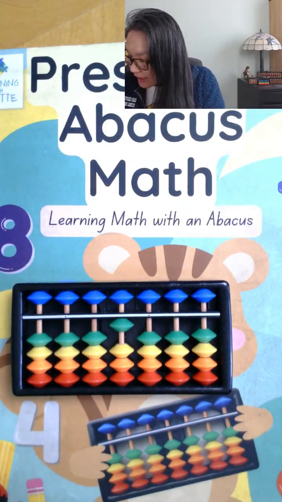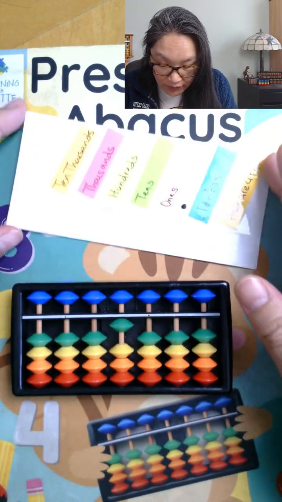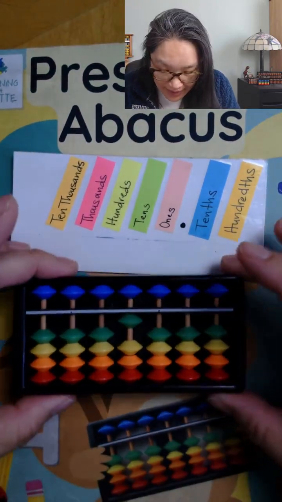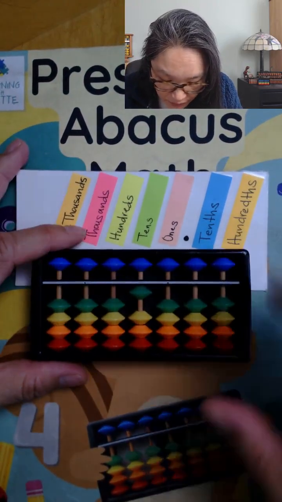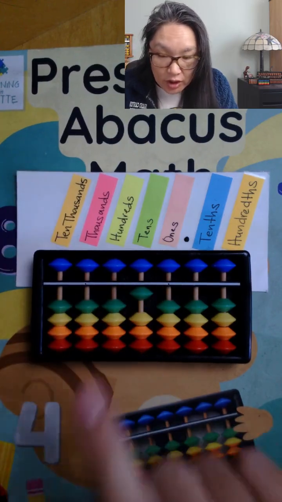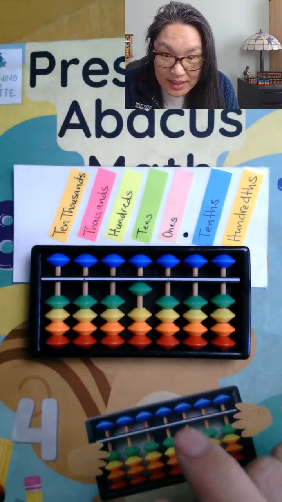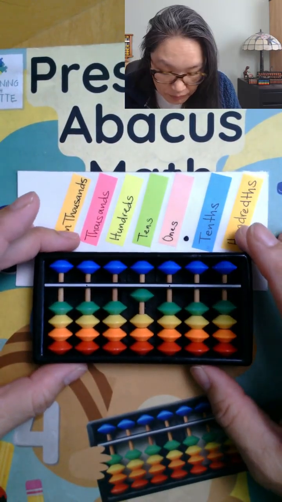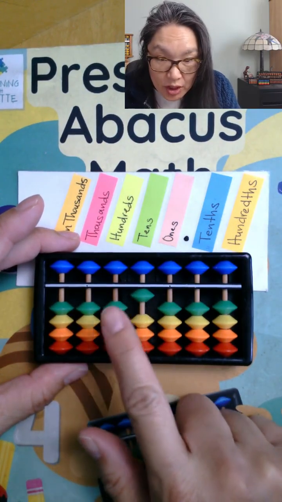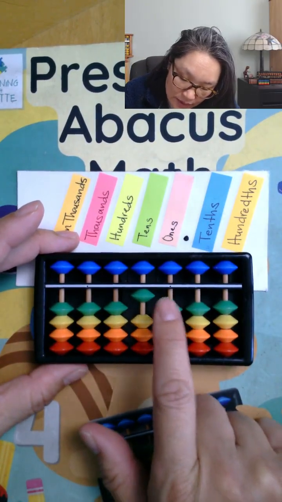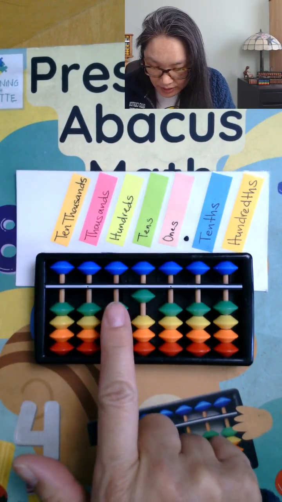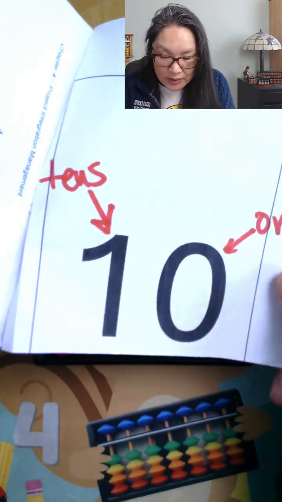However, now we have to start looking at our place value. As we look at our place value, we have our ones, our tens, our hundreds, our thousands, and our 10,000. On the abacus, we talk about place values. The abacus helps children or people, young people, old people, to be able to keep their place values. That means this is our ones, our tens, our hundreds, our thousands, and our 10,000.